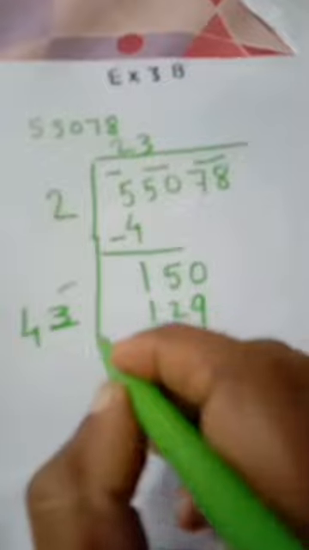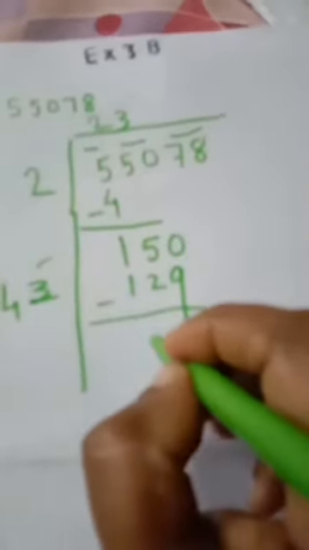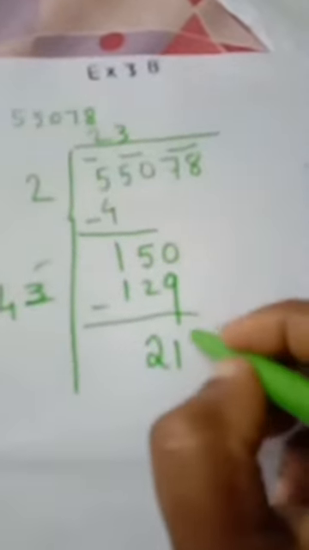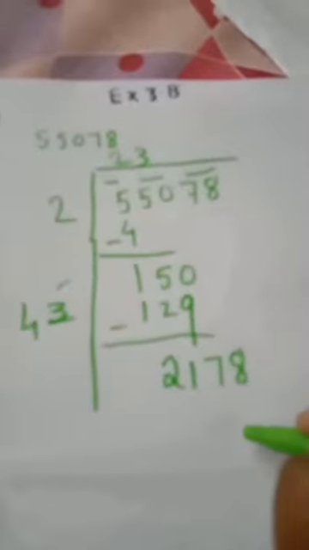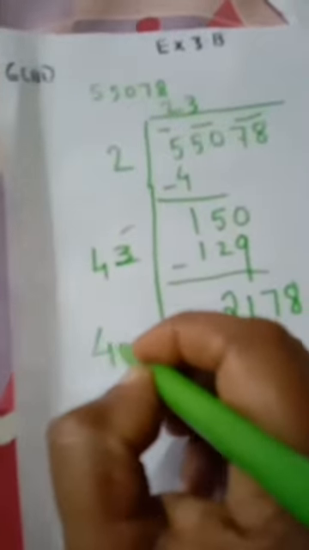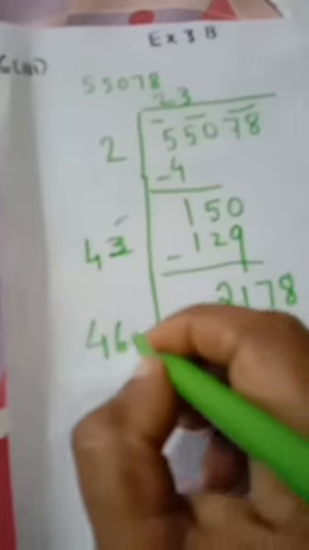43 into 3. What is 43 into 3? 129. Now subtract. 9 plus 1, 10. 2 plus 1, 3 plus 2, 5. 21. Okay. Now bring down the next pair of numbers, that is 78. Now 2178. Here 4, double of 3 is 6, and one vacant place, that is 460 something into a particular number is 2178, or the number less than that number.